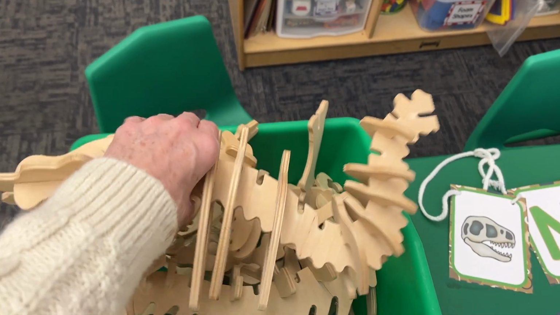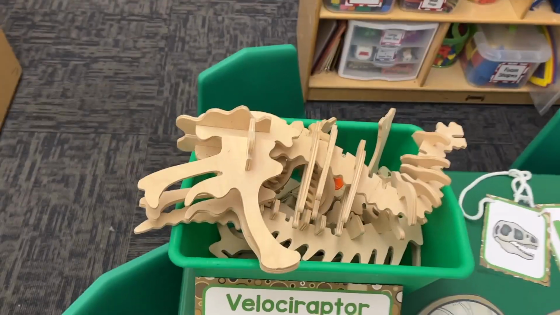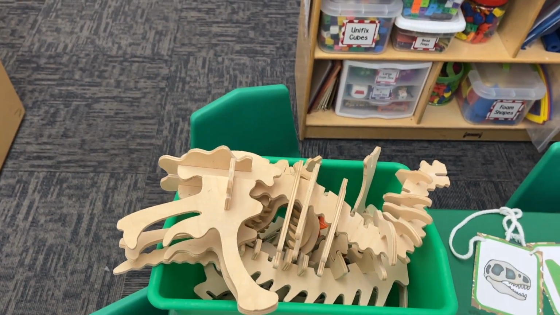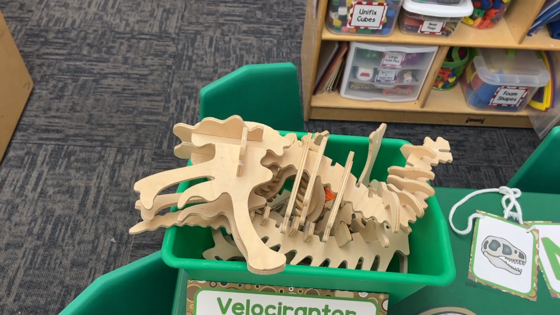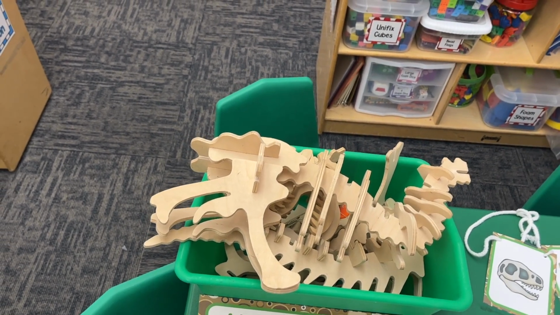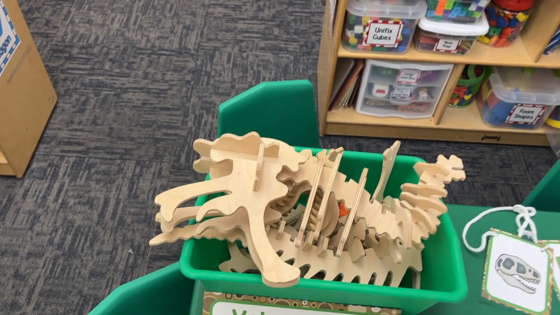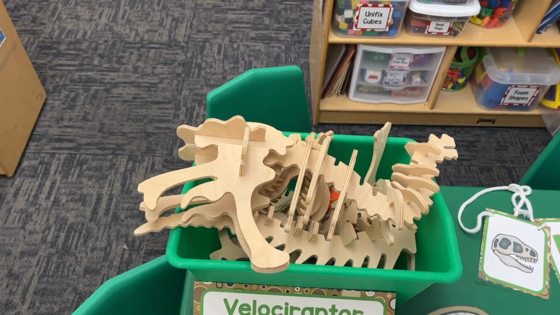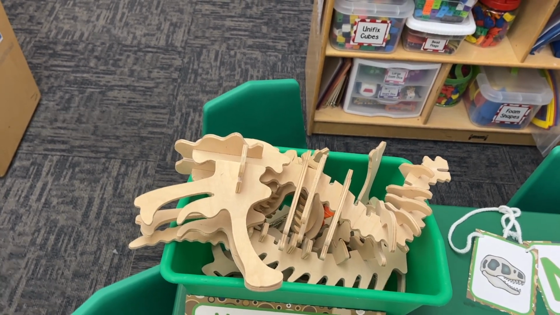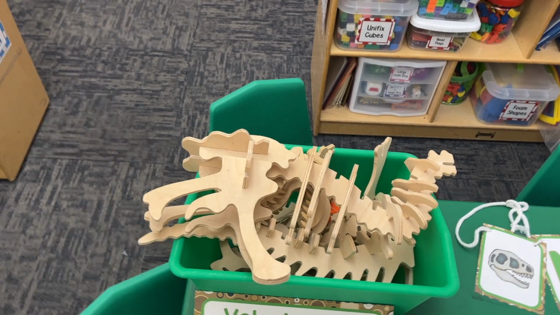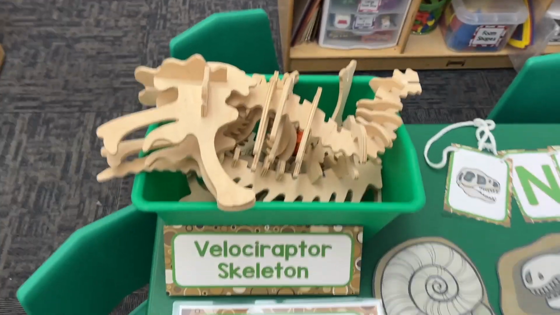What I do with this is I suspend it and I hang it up in a window that I have in my dramatic play area. And it is just the wow factor. When the kids walk in that first day I set this up, they see this big dinosaur skeleton hanging from the window and they cannot wait to go to that dramatic play. It just looks like so much fun.